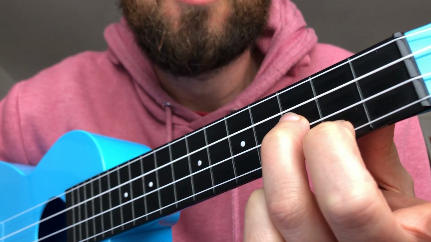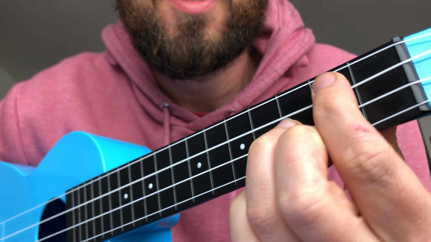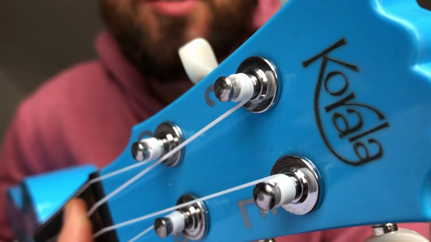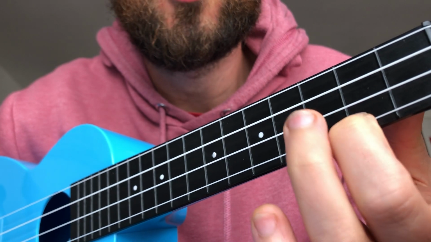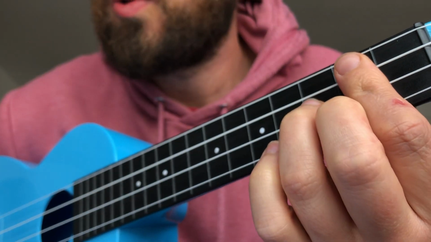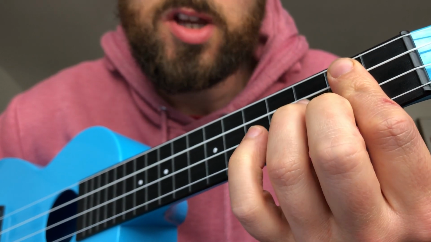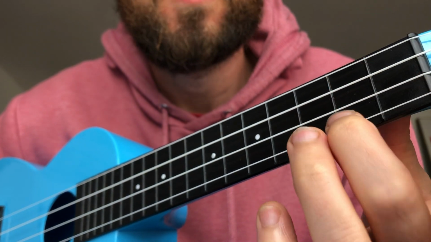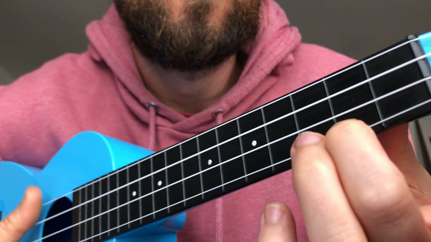It's C9, but you put your index finger here on the 2nd fret of the C string. So let's just do a quick version of this. If you know this already, you can just skip on to minute 8. Don't worry about it. If you don't know it, play it now.